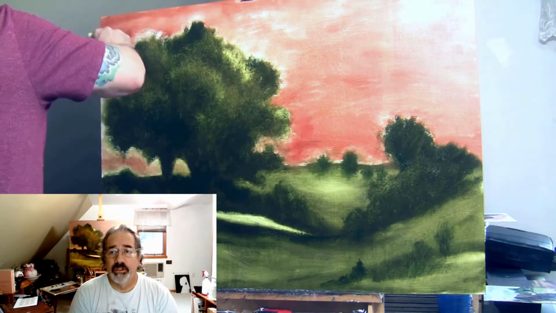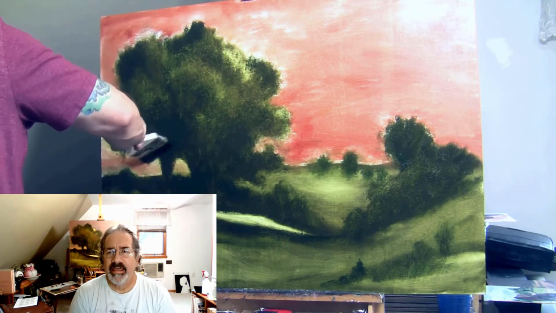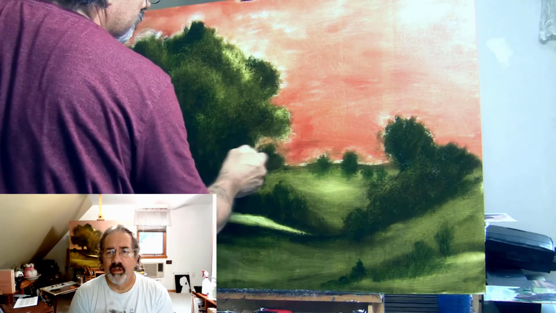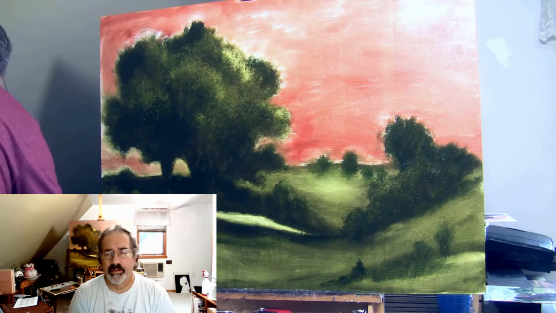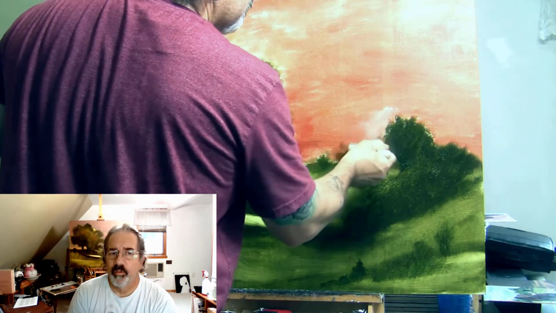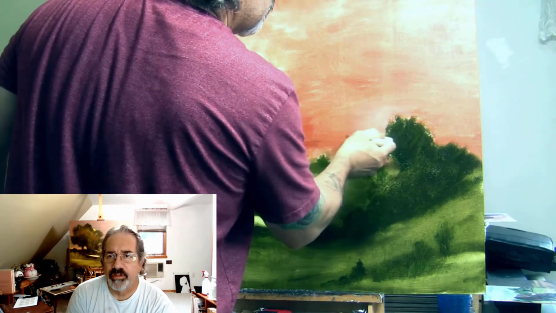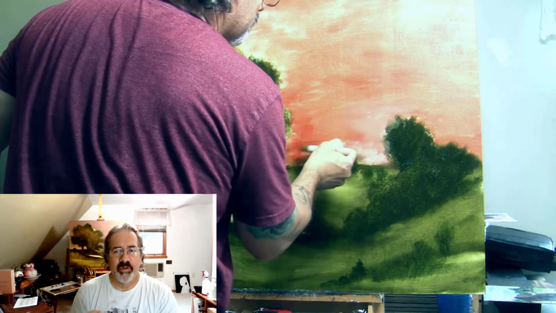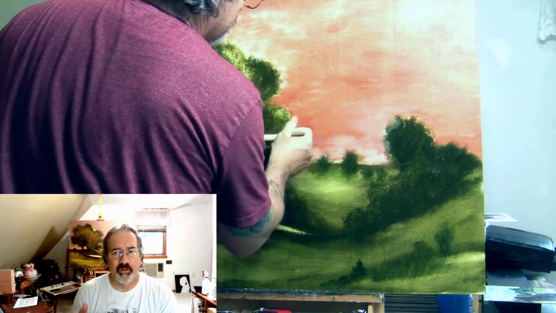So I think I'm going to go with probably a grayer tone on the sky, but I do want to put some interest in there, so I will probably be adding some clouds, some very light clouds, but again, you want to keep that very tonalistic, moody type of atmosphere within your painting.